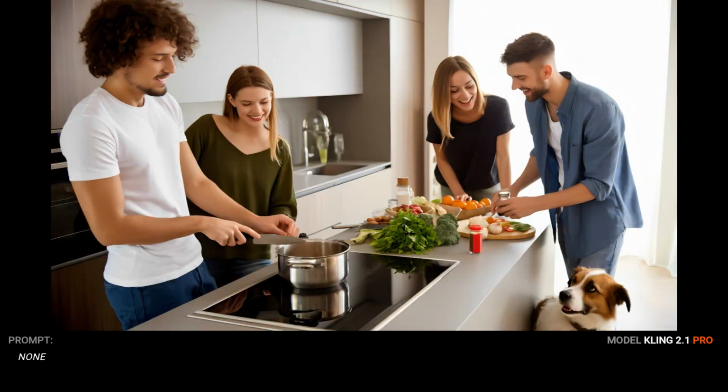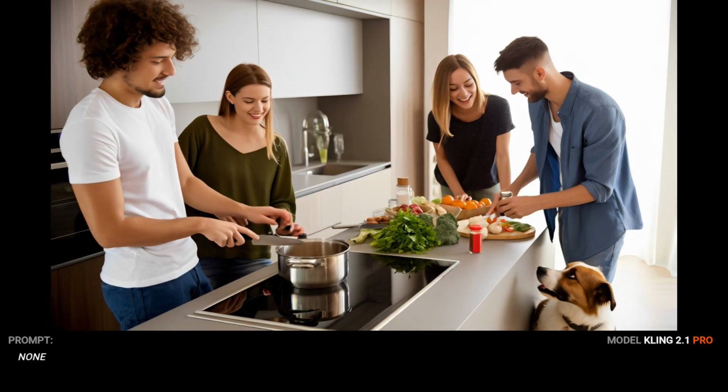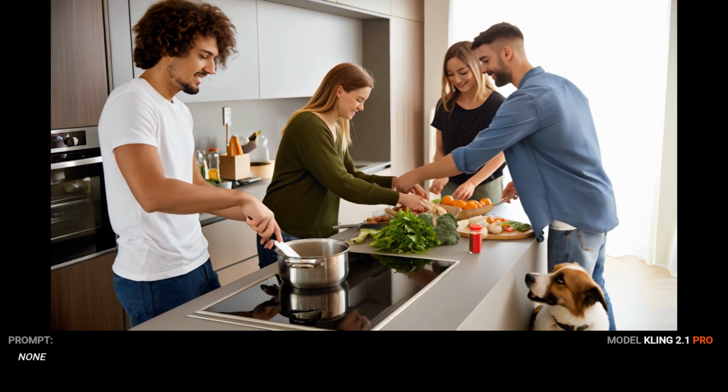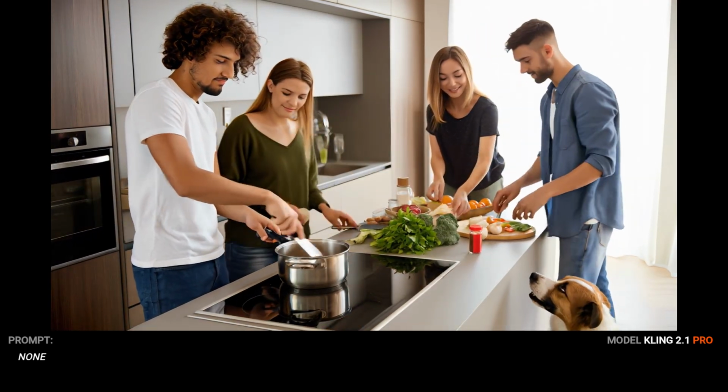I went ahead and tried that one with Kling 2.1 Pro again, this time just leaving the prompt blank. This time I'm almost positive those are not real words in any language. Let me know if I'm wrong.